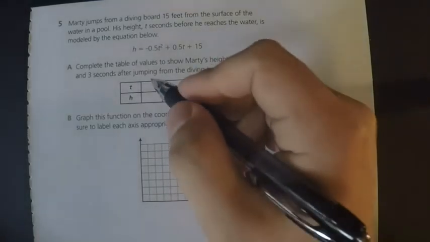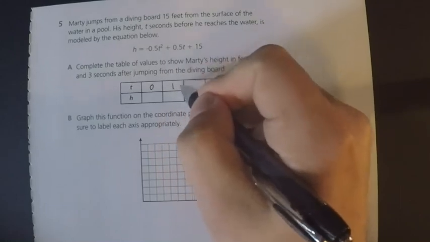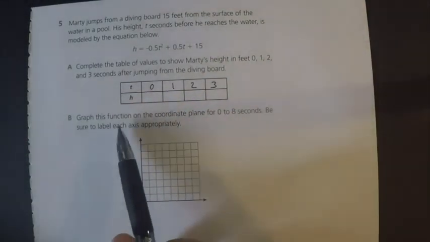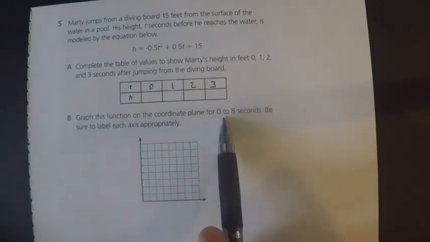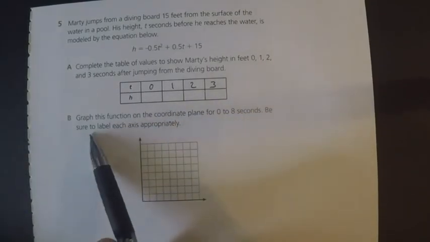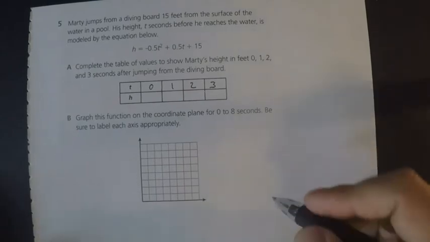Complete the table of values to show Marty's height in feet 0, 1, 2, and 3 seconds after jumping from the diving board. So if we take a look here again, we want to fill this in at 0, 1, 2, and 3 seconds. And then also graph this function on the coordinate plane for 0 to 8 seconds. So be sure to label each axis appropriately.